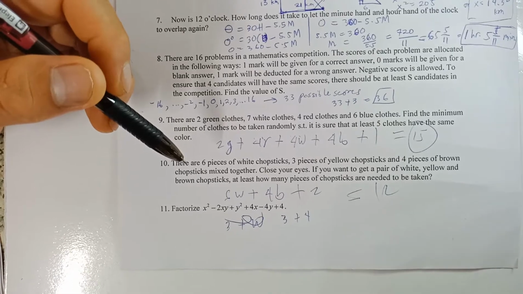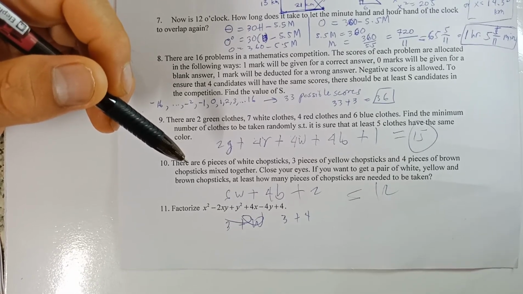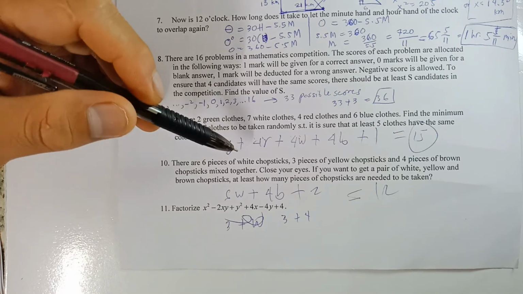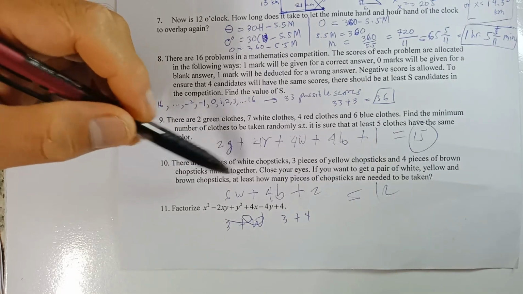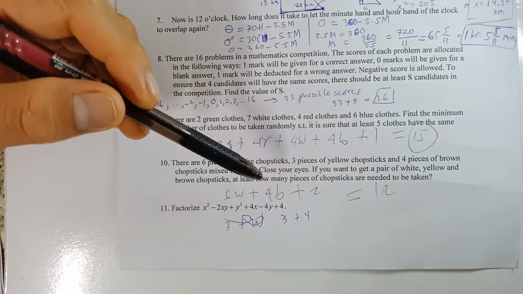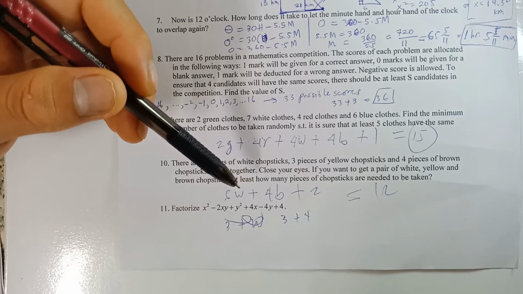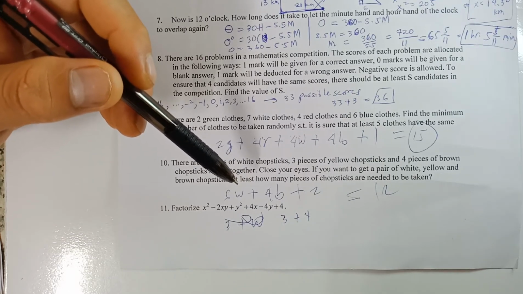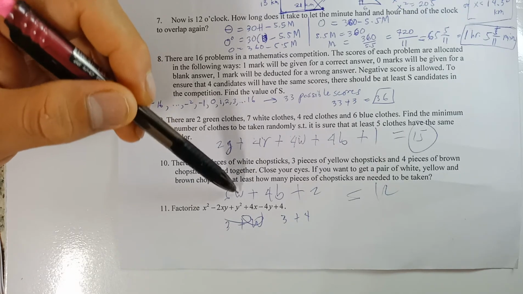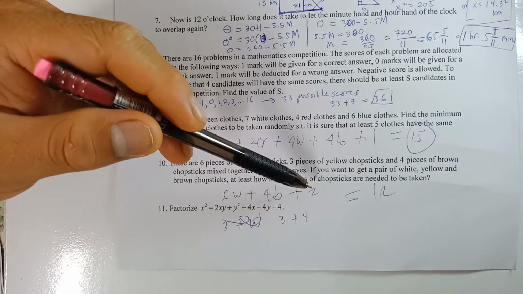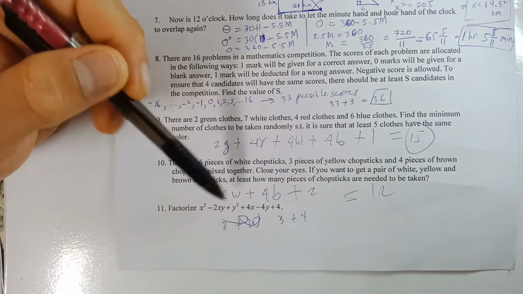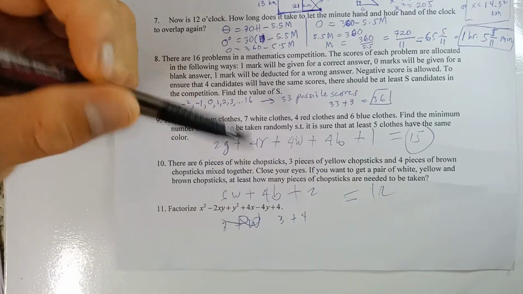Okay, to solve this problem, we're going to take all the chopsticks of the colors with the most pieces. So those are the white and the brown. If we take all the white, that's 6 white, and all the brown, that's 4 brown, and then we just need 2 more chopsticks. Since we already took all the white and all the brown, the other 2 will always be the yellow chopsticks. So our answer will be 12. That's 6 plus 4 plus 2.